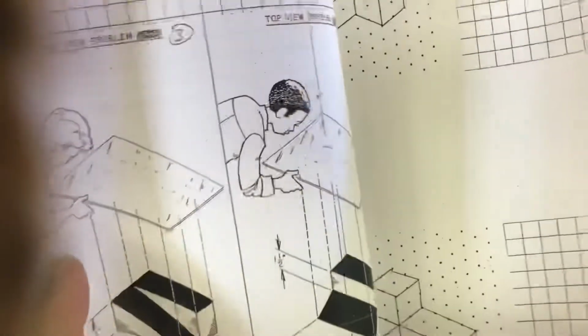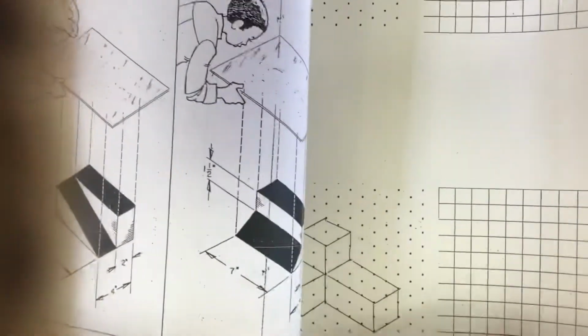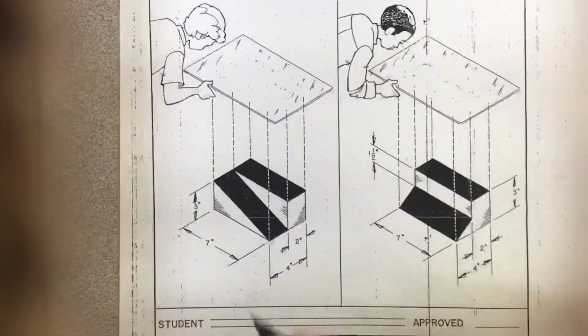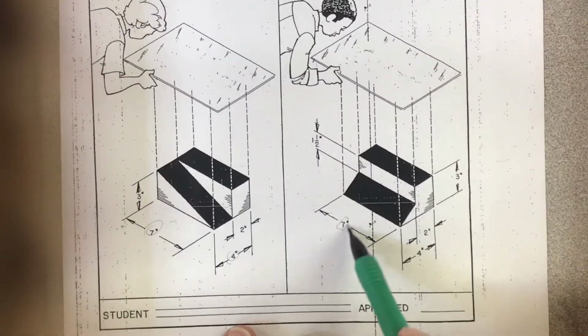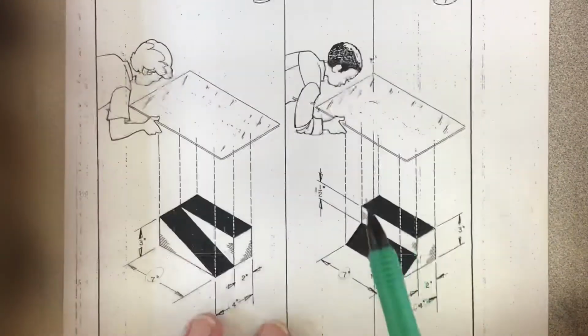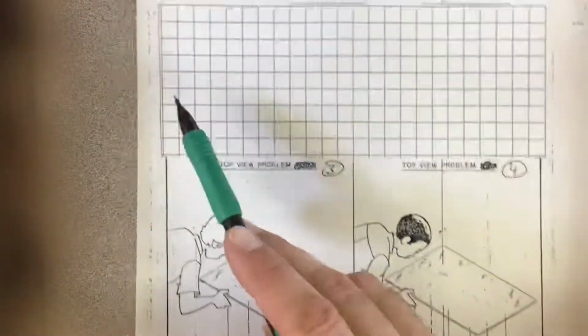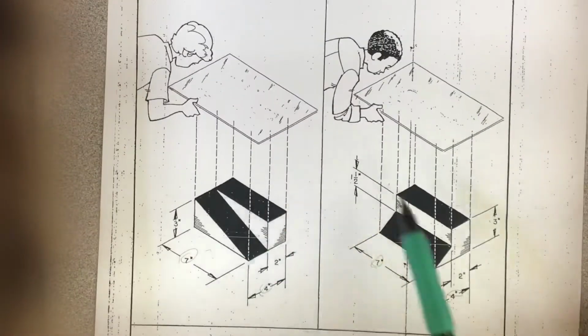And in fact, on the next page, you'll see that they are again a 7x4 rectangle, but each one is a different shape. So they're just trying to help you understand that just because we draw the 7x4 rectangle doesn't mean the block is going to look the exact same.